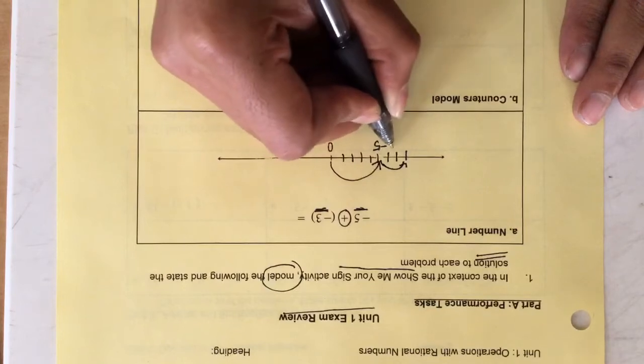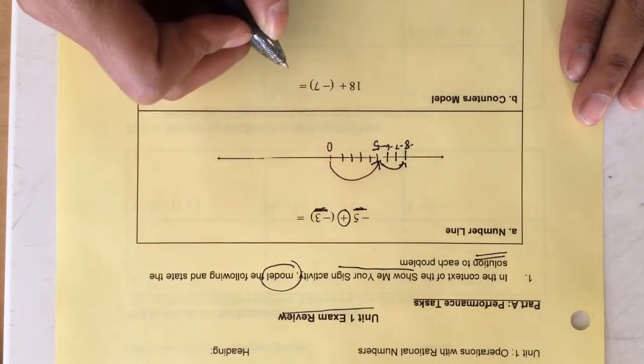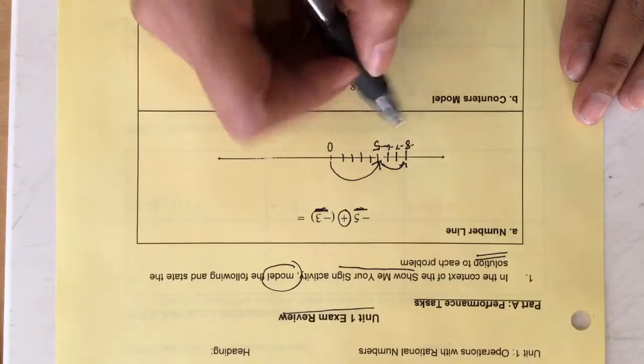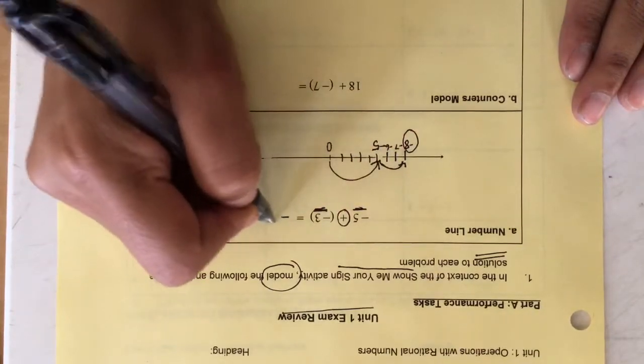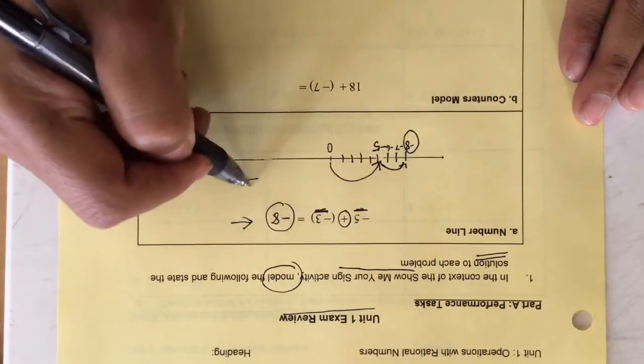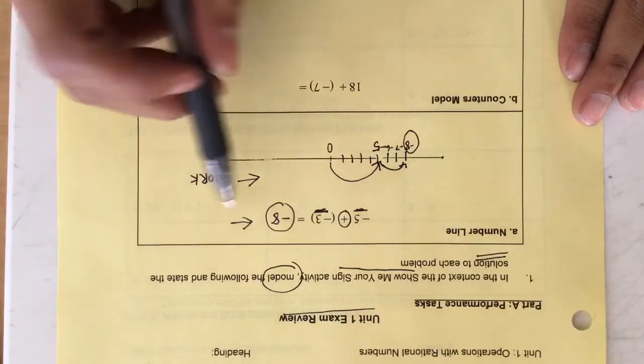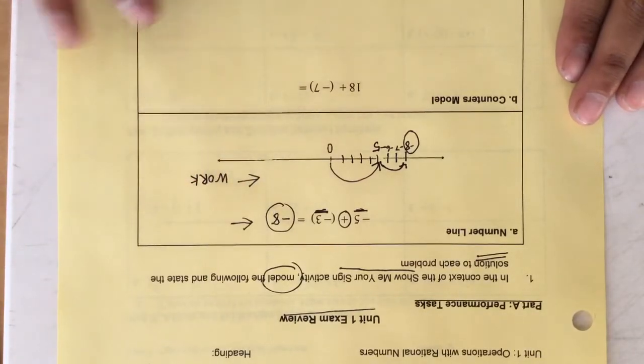And what is that number? It's -6, -7, -8. Okay? So we know that this will get us to -8, and that is your answer. I'll be looking for the answer, and I'll be looking for the work. The solution and work.